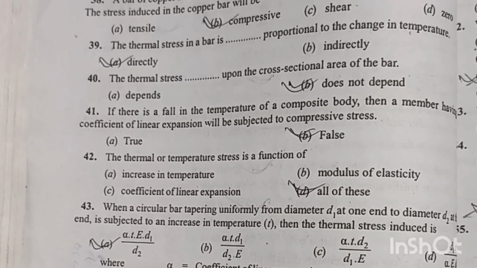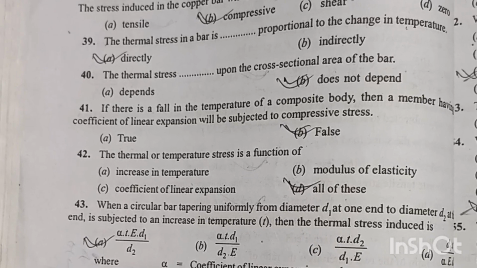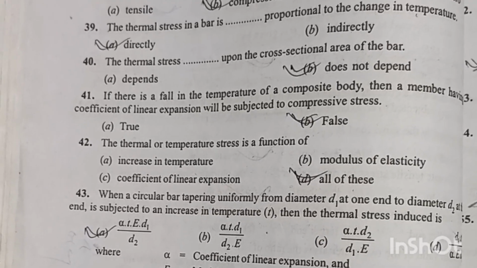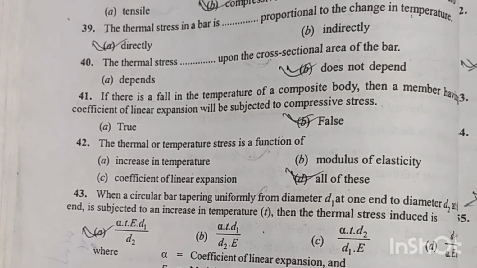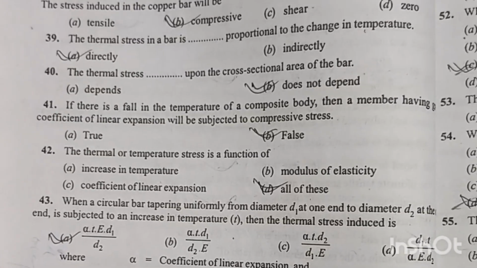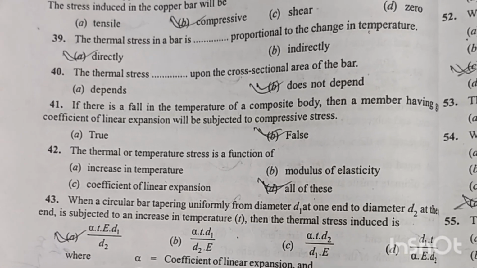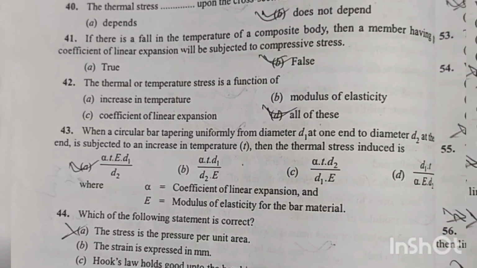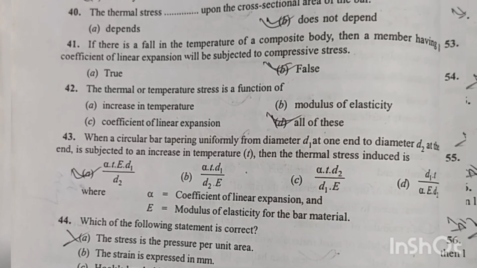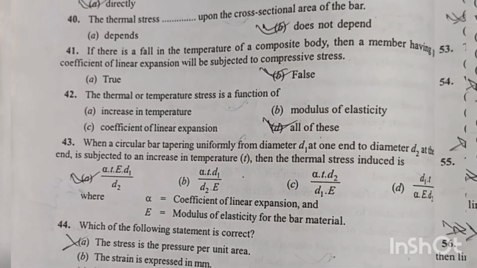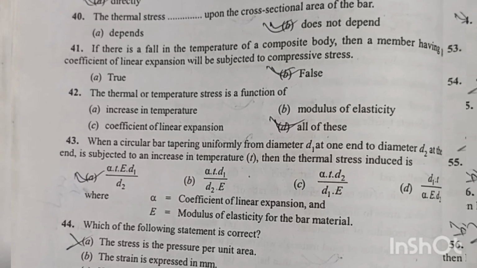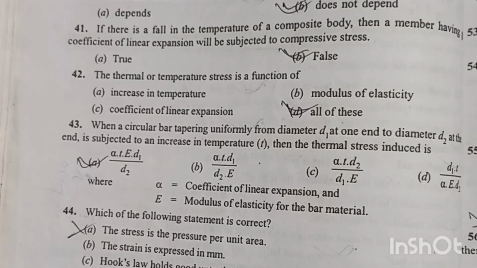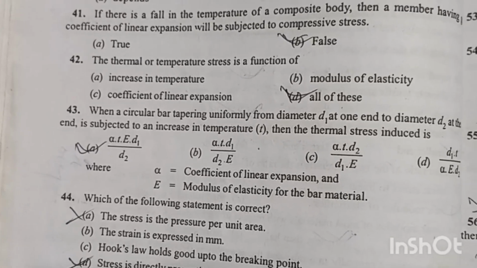Question number 41. If there is a fall in the temperature of a composite body, then a member having greater coefficient of linear expansion will be subjected to compressive stress. So friends, here the temperature is falling, so the member having greater coefficient of linear expansion will be subjected to tensile stress. So the right answer is B, false.